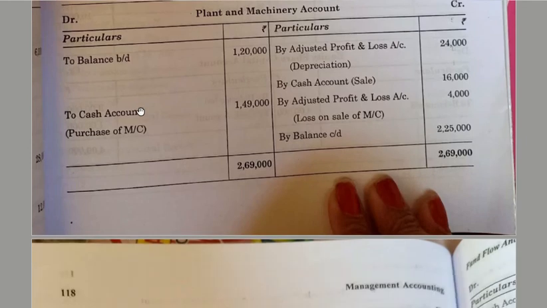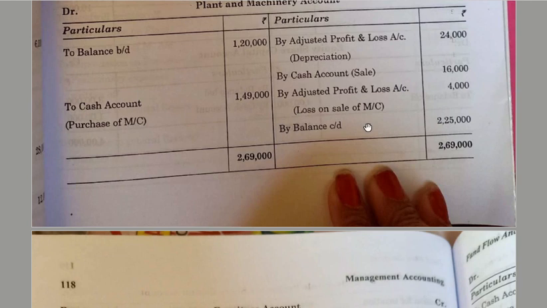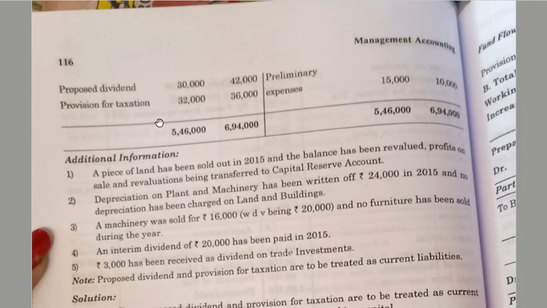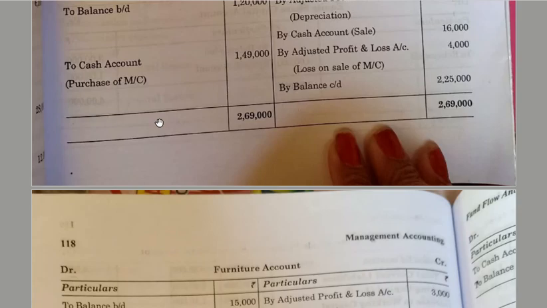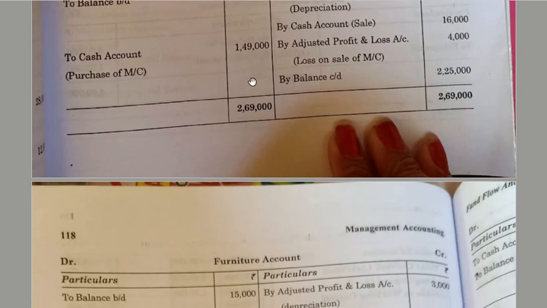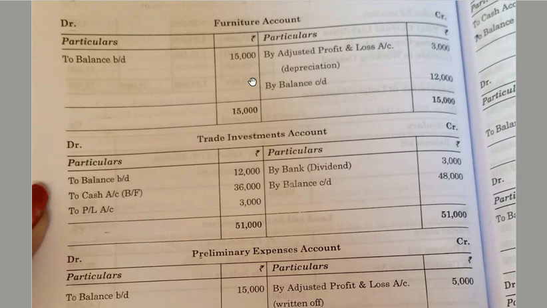Next we move on to the plant and machinery account. To balance brought down 1,20,000. By balance carried down 25,000. So by adjusted profit and loss account there is a depreciation of 24,000 given in the question, and by cash account they are telling there is a sales of 16,000, and in that there is a loss which is made of 4,000. So your to cash account, which is your purchase of machinery, is 1,49,000.